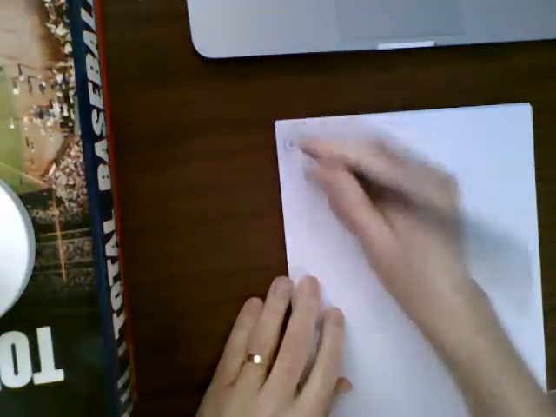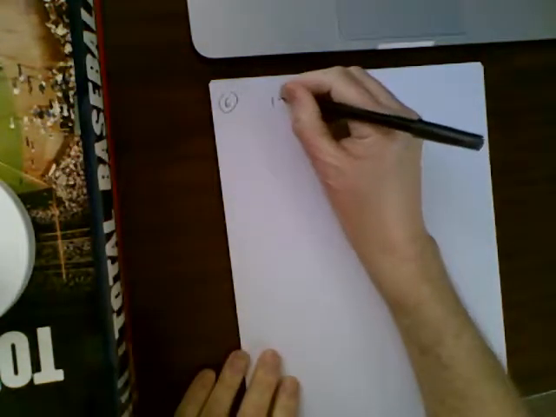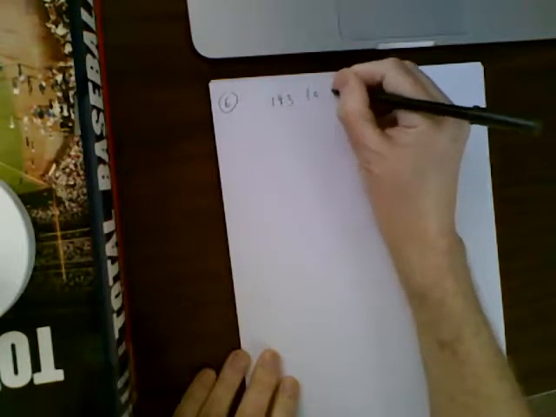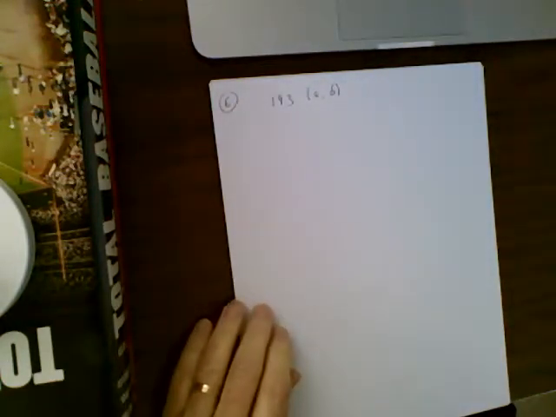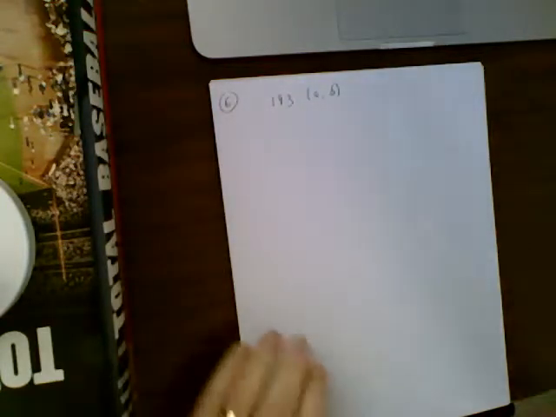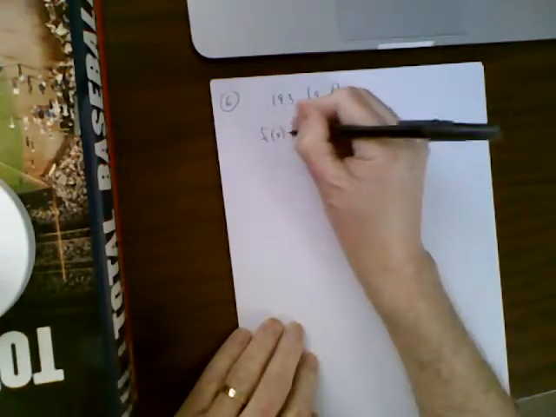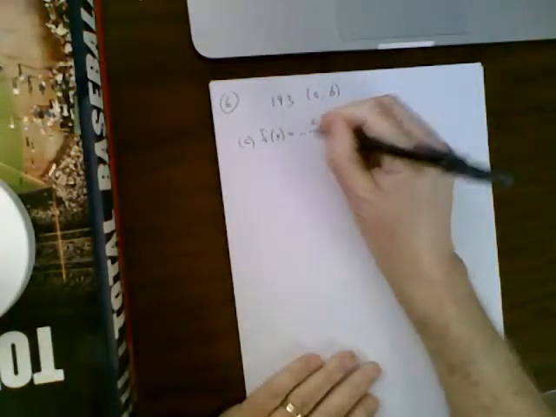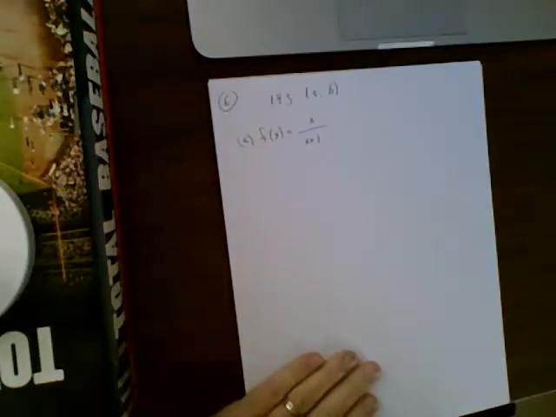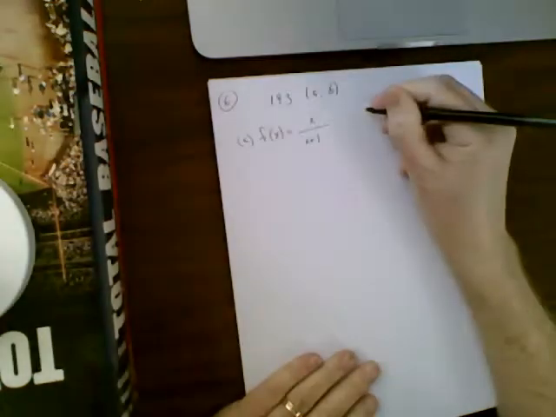Next question, moving to page 6. Next question was 19.3, A and B. So for 19.3a, we want to show that the function x over x plus 1 is uniformly continuous on the closed interval 0, 2.